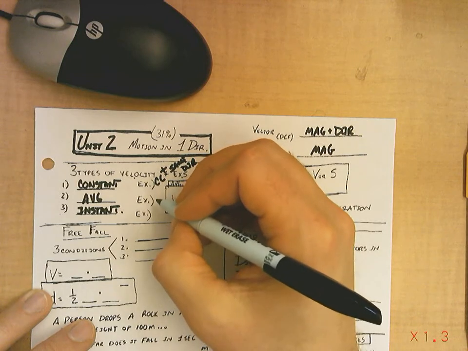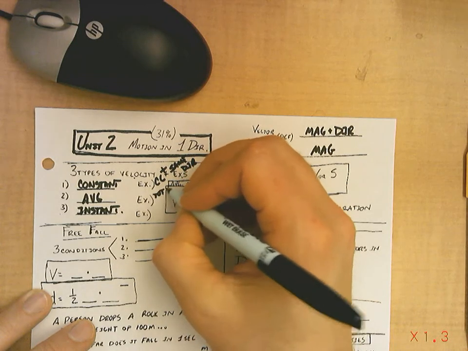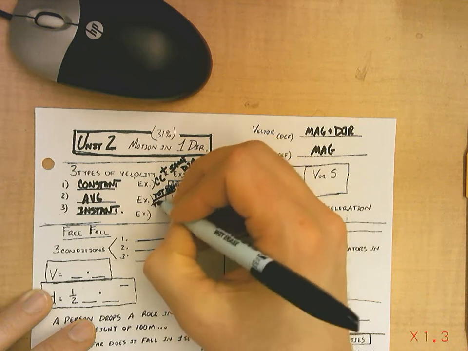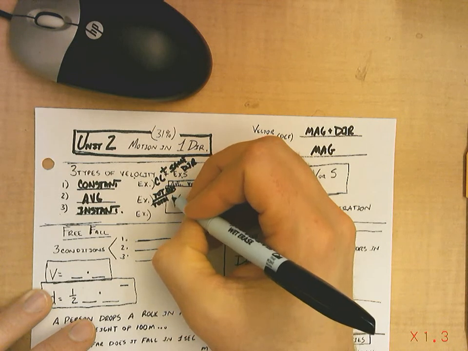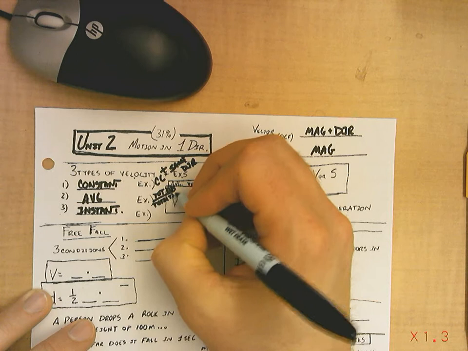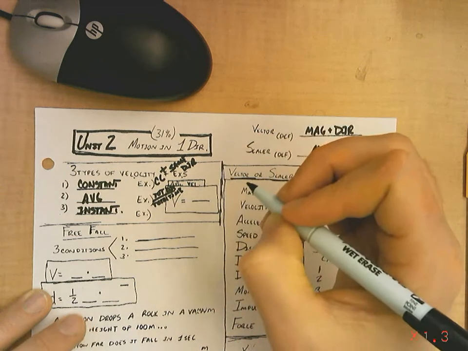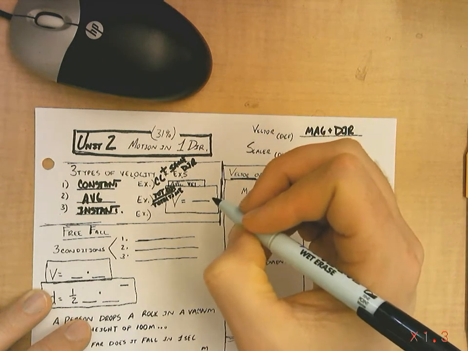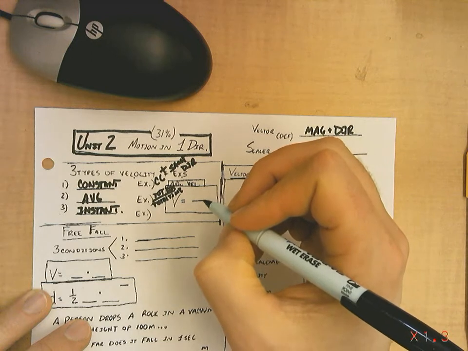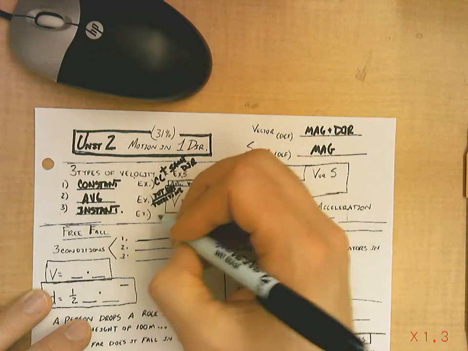Average, we have the total distance over total time, meaning that sometimes you might be going faster, sometimes slower, but it all works out and you get an average. For example, if we drove 50 miles in 2 hours, our average velocity would be 25 miles an hour.